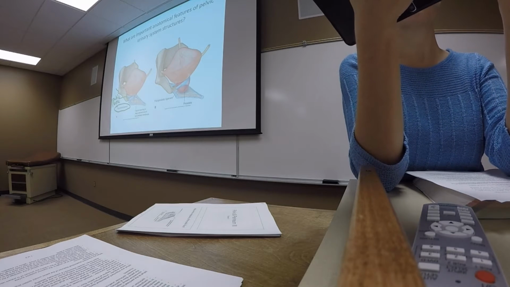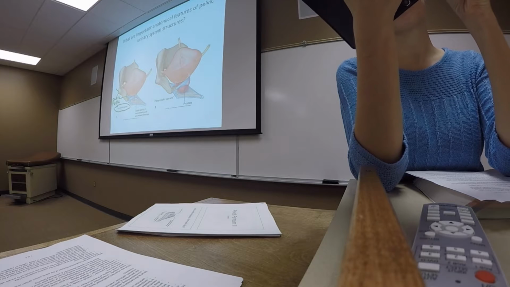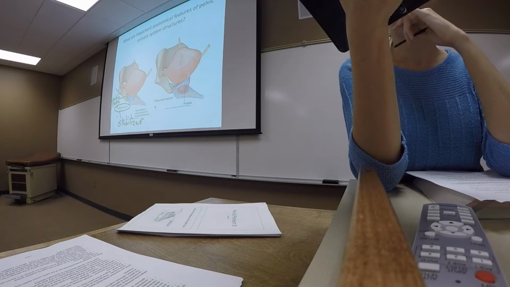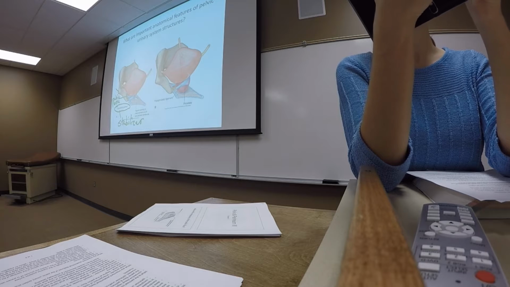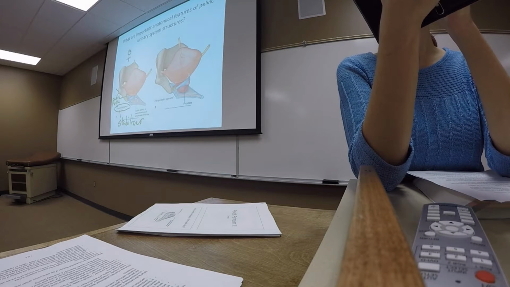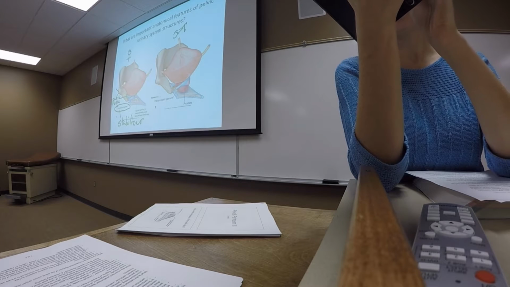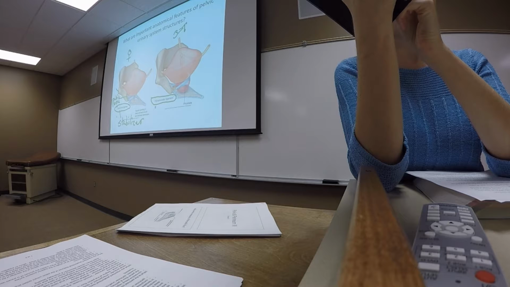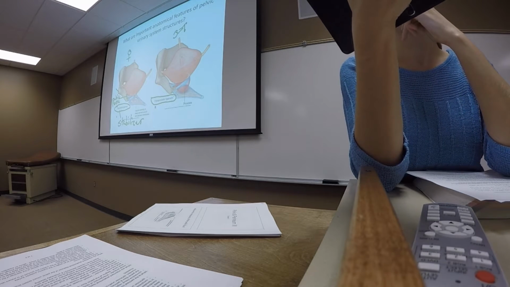And this stabilizes the neck of the bladder and the urethra. In the male, it's called the puboprostatic ligament because it wraps all the way around the prostate gland rather than just around the urethra.